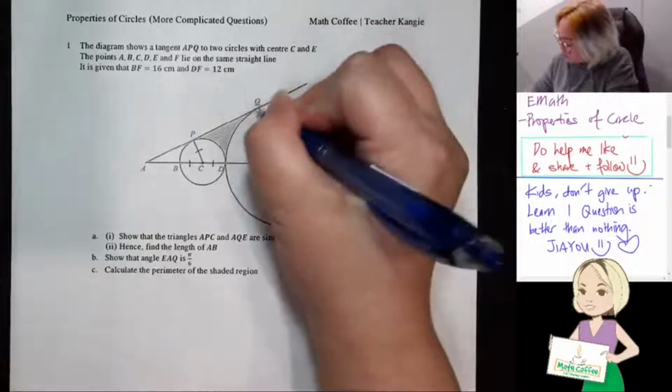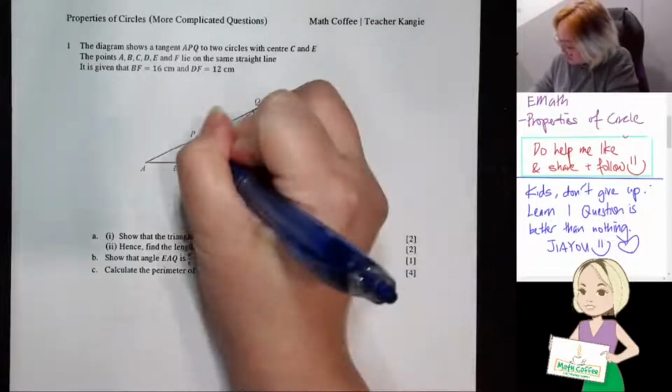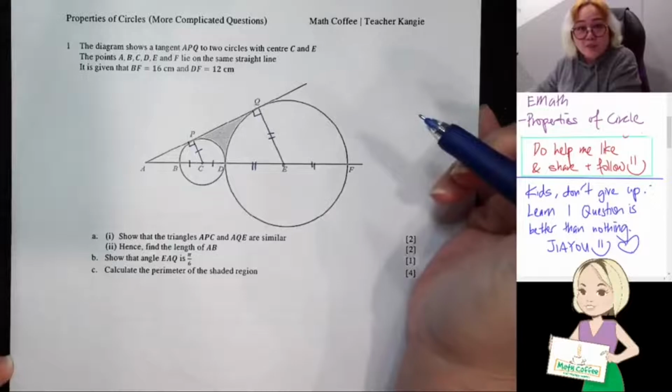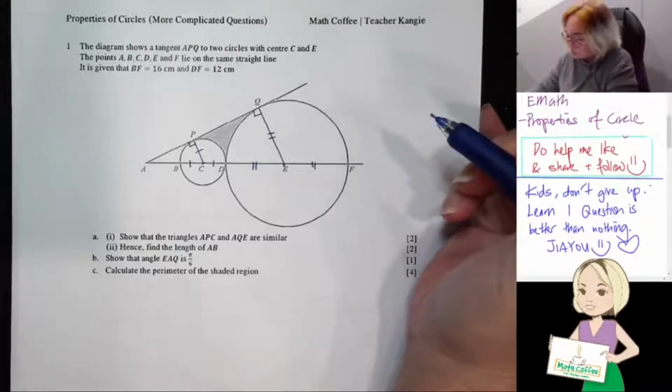Okay, so we will put here 90 degrees and here 90 degrees, because the radius is perpendicular to the tangent.